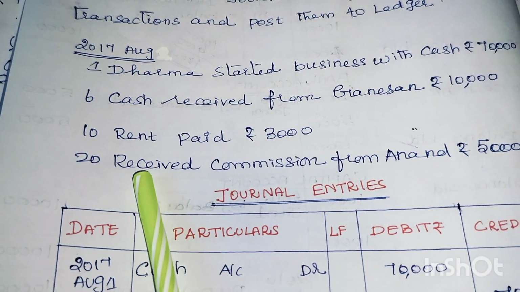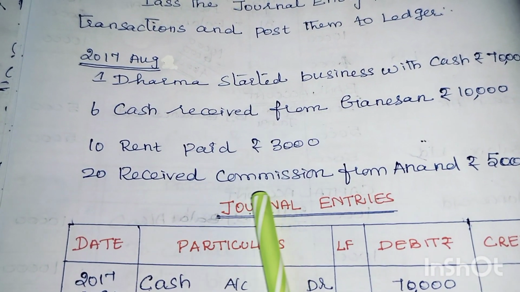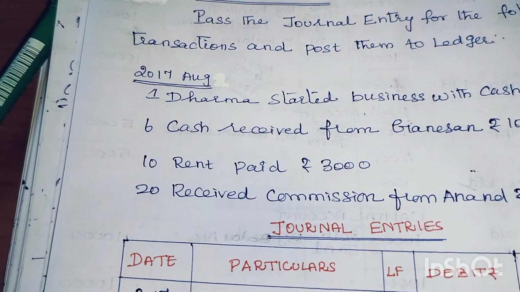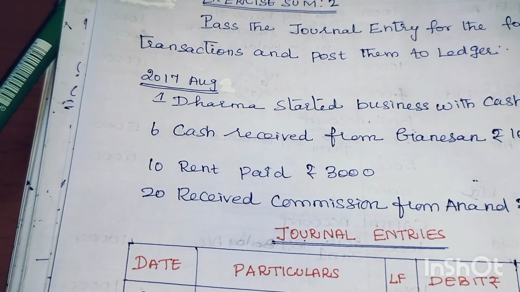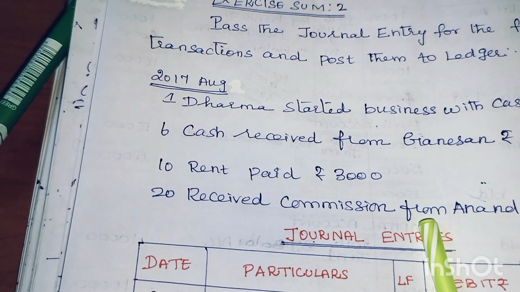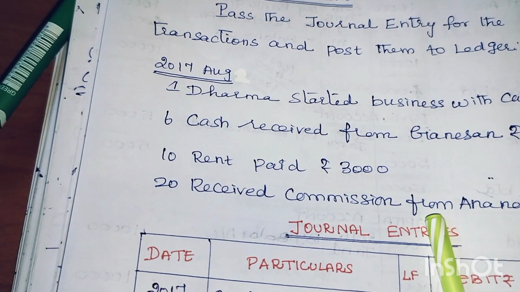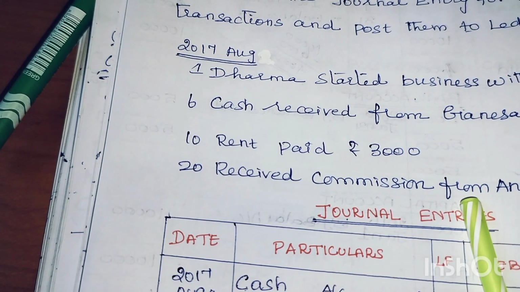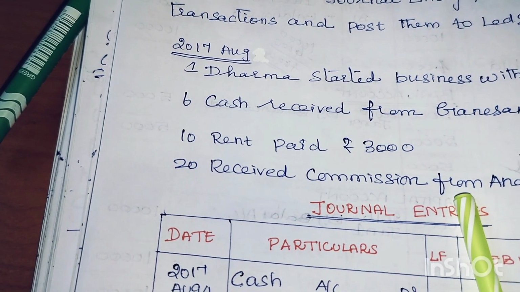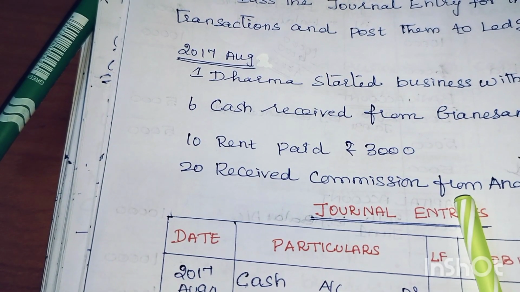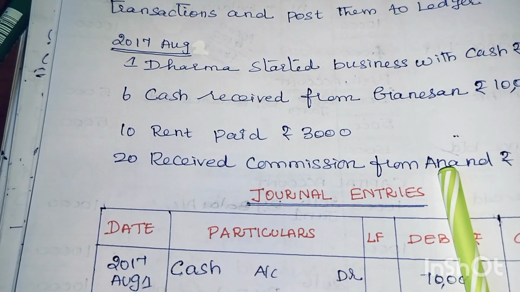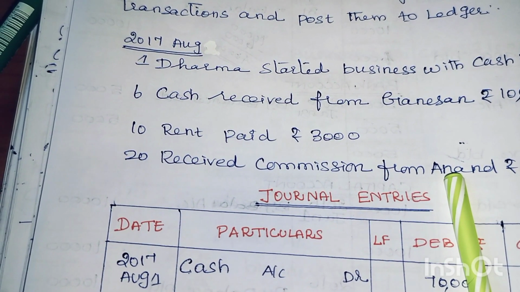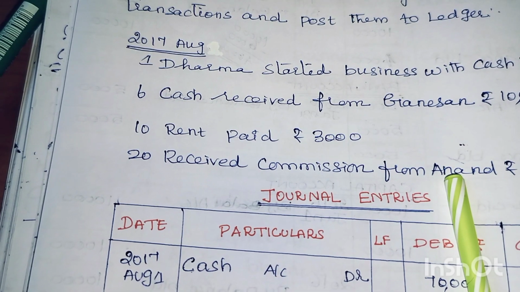The next transaction is August 20, received commission from Anand rupees 5,000. So we received commission through cash. Cash comes in, so cash account debtor. In which name does the cash come? In the name of commission received. But generally for commission, the name of the person is also given here. That is Anand, the name was given here, right? Generally what we do, we mention the name of the person from whom we received the commission, right?